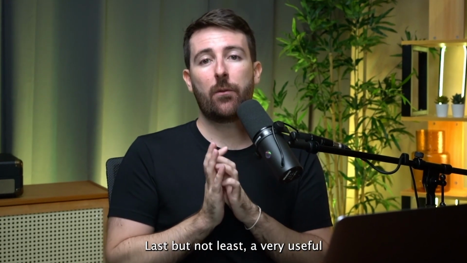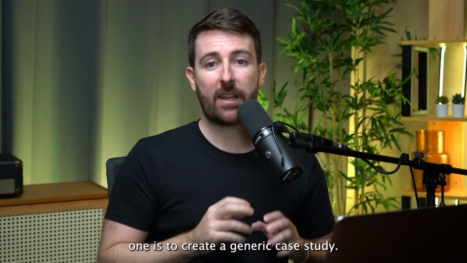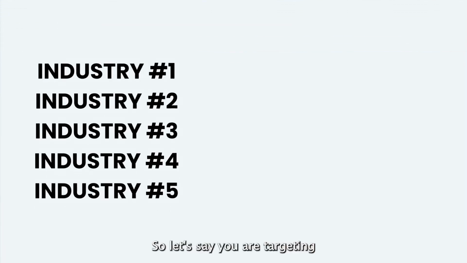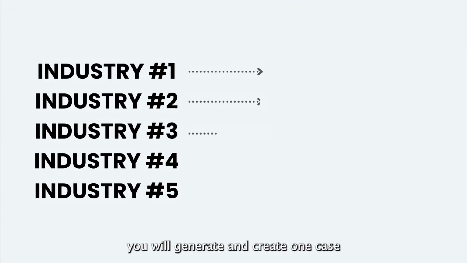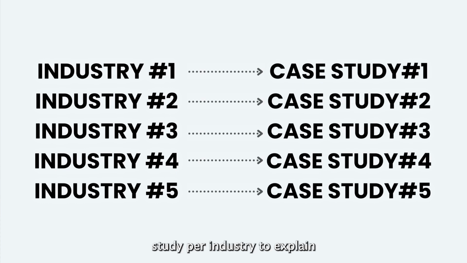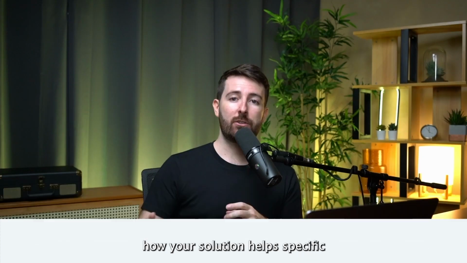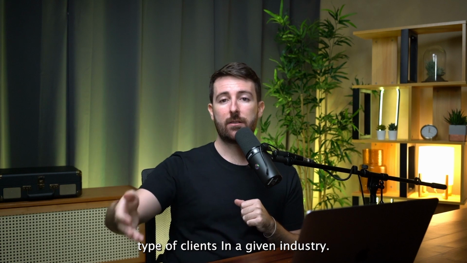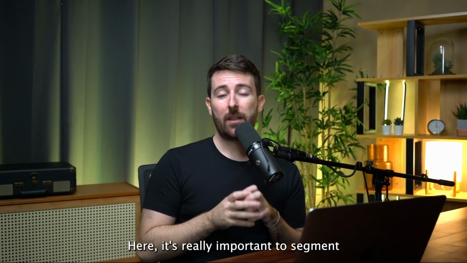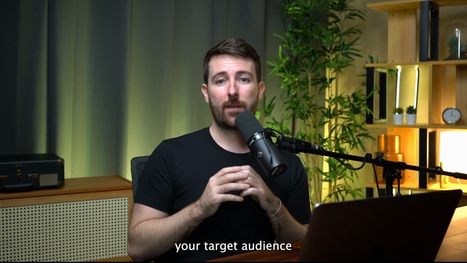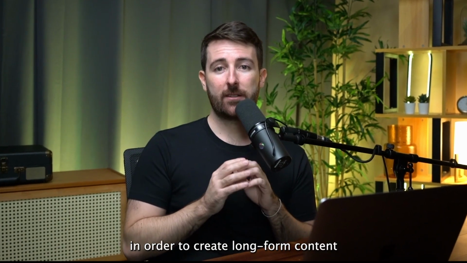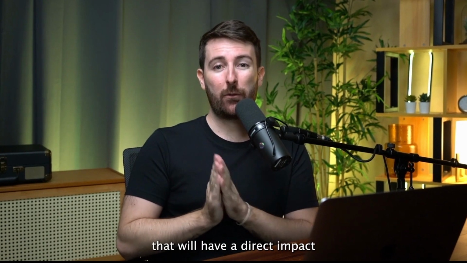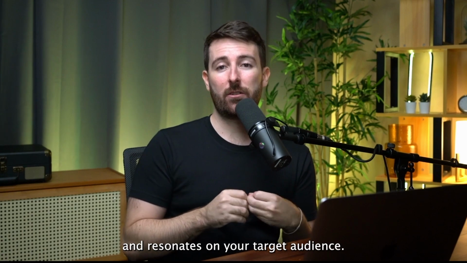Last but not least, a very useful one is to create a generic case study. So let's say you are targeting 5 industries. You will create one case study per industry to explain how your solution helps a specific type of client in a given industry. Here, it's really important to segment your target audience in order to create long-form content that will have a direct impact and resonate with your target audience.